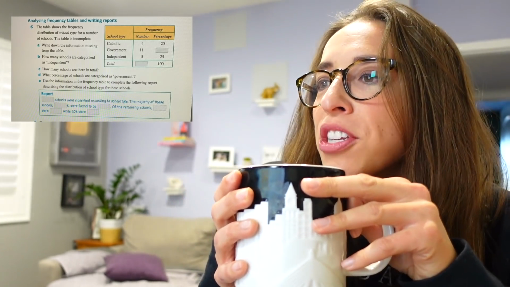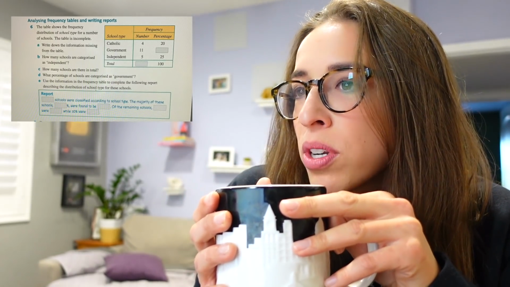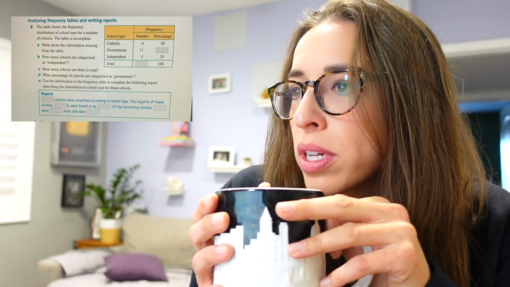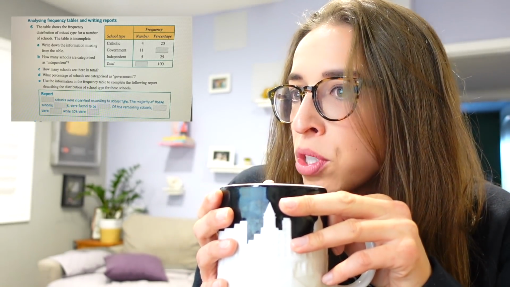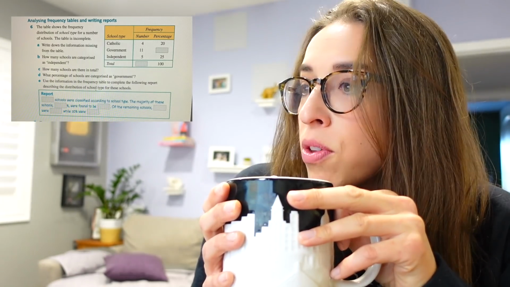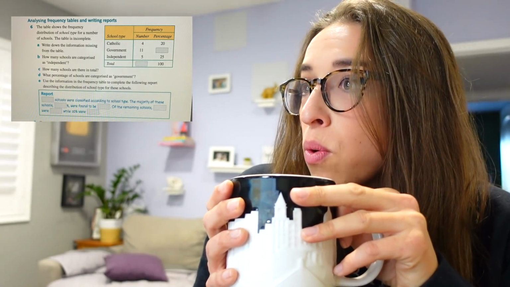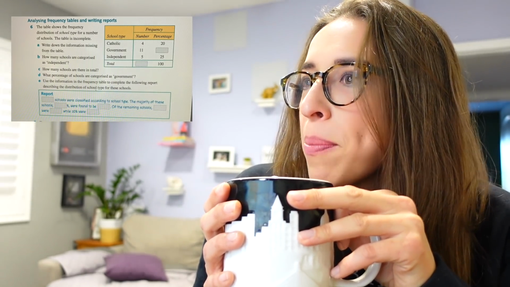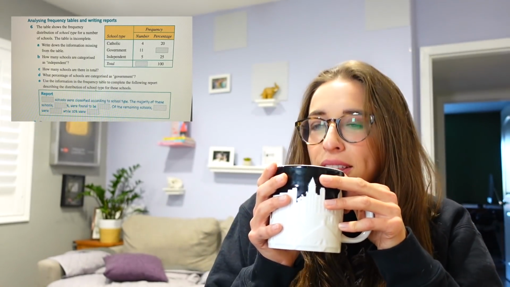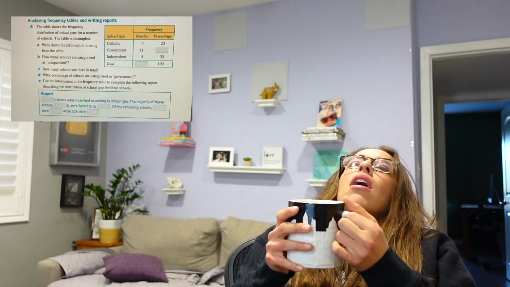55%. Use the information in the frequency table to complete the following report describing the distribution of school types. 20 schools were classified according to school type. The majority of these schools, 55%, were government. Of the remaining schools, 20% were Catholic and 25% were independent. There, I solved it. Oh God, that was a lot of work. I'm exhausted.